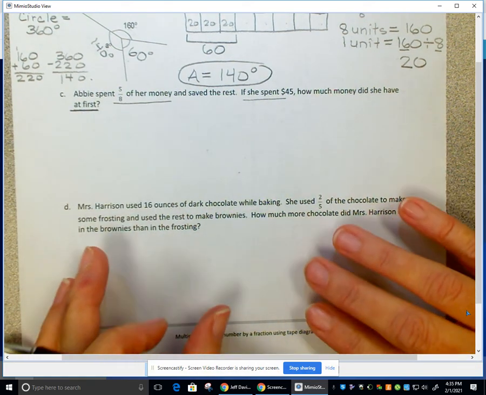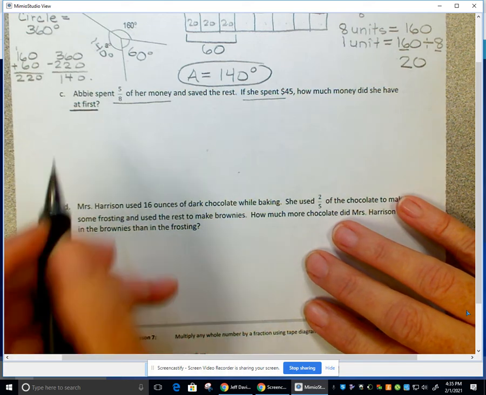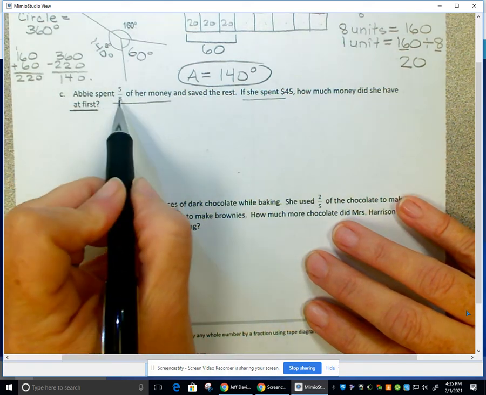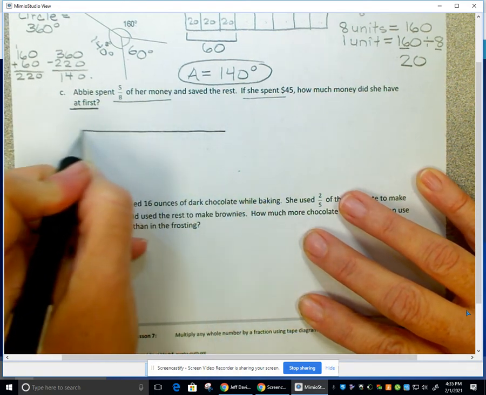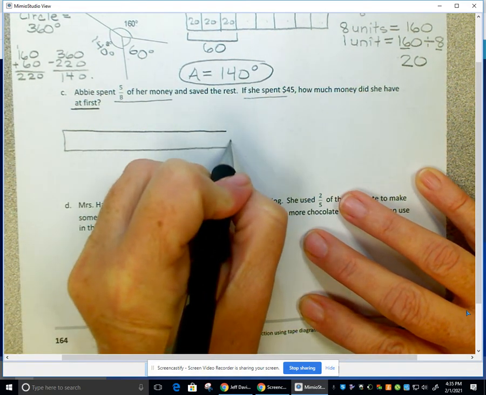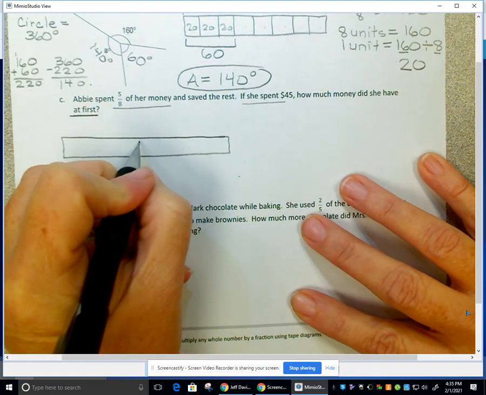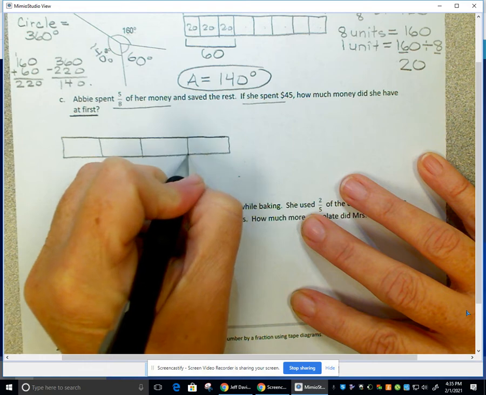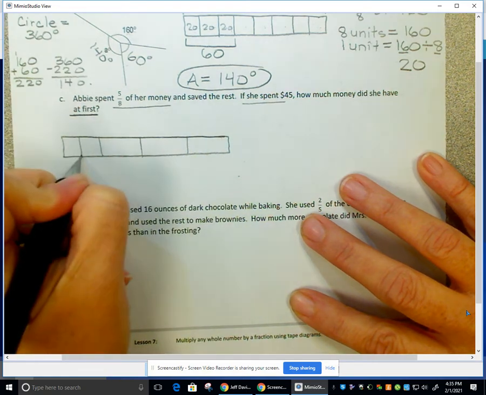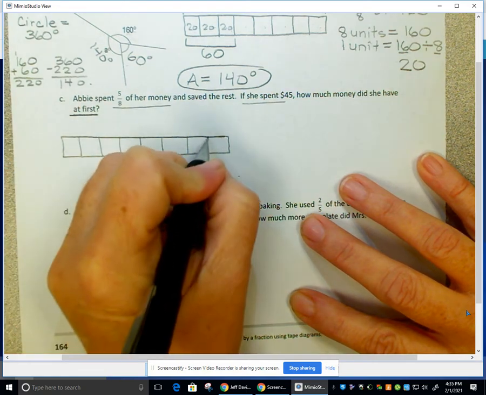So we know that if this is in 8 parts, I need a tape diagram divided into 8 parts. So we'll do 4, we'll half it, then half the halves, and then we will half those, and that'll give me 8 parts.